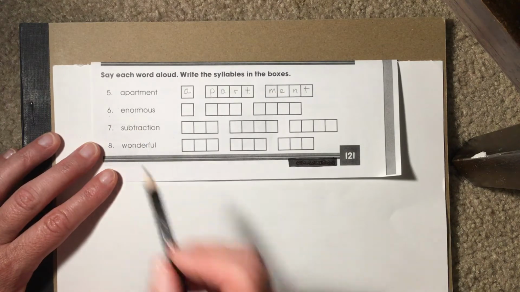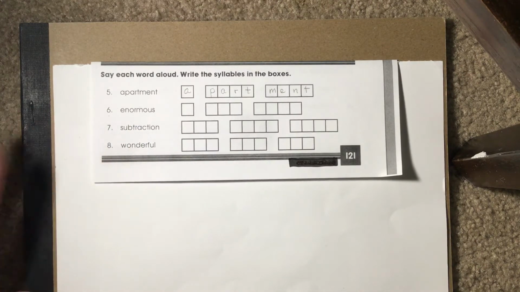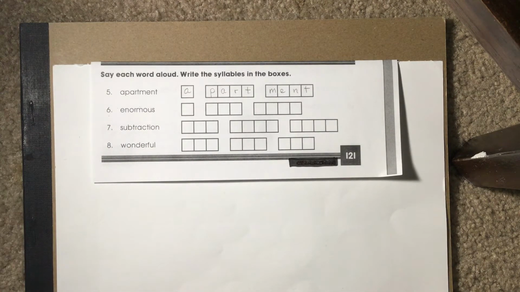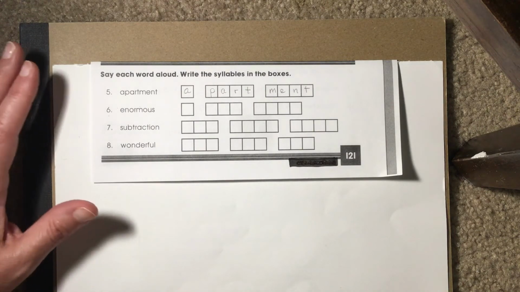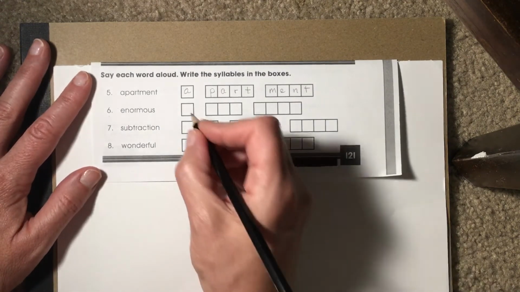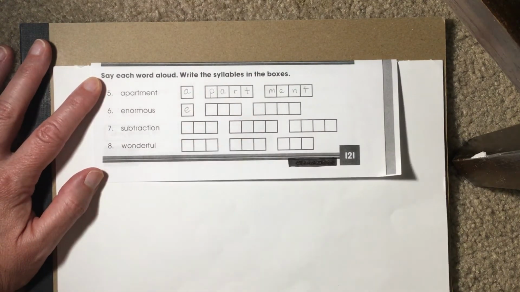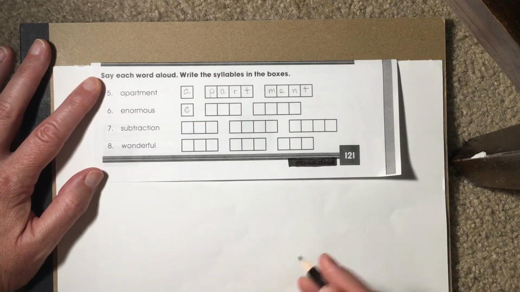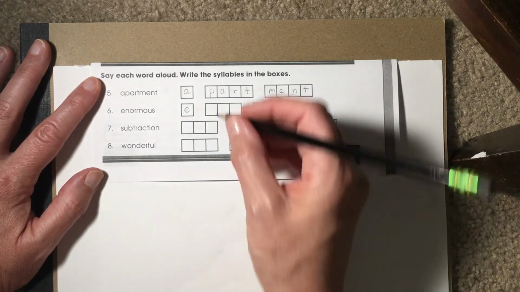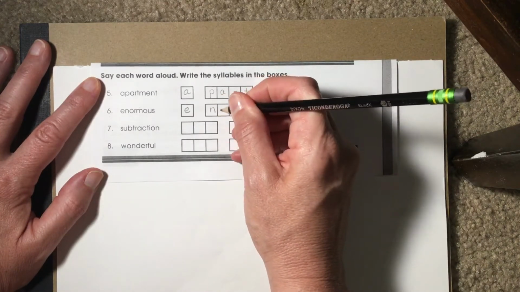Enormous. Let's clap the word enormous. Enormous. 3 syllables. Let's write them. First syllable is E. Then we have nor. E-nor.